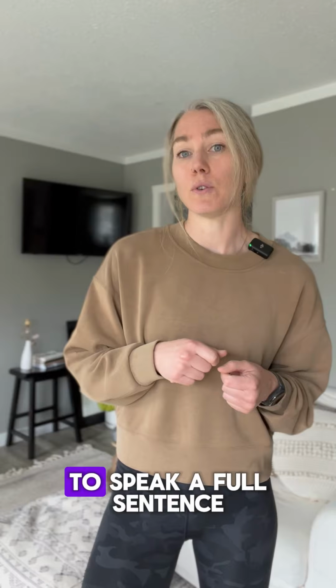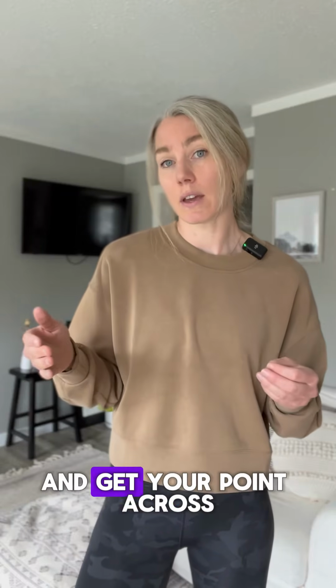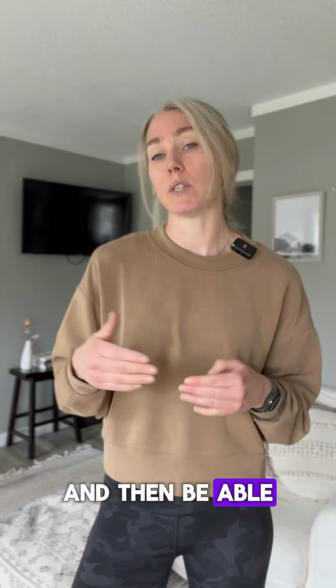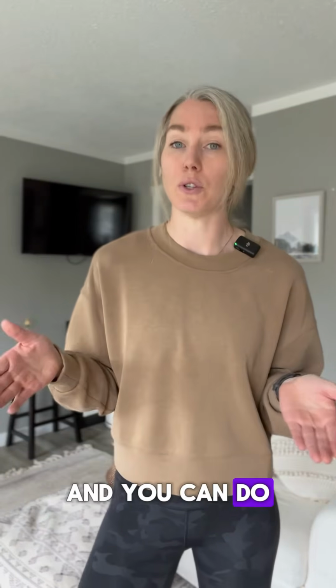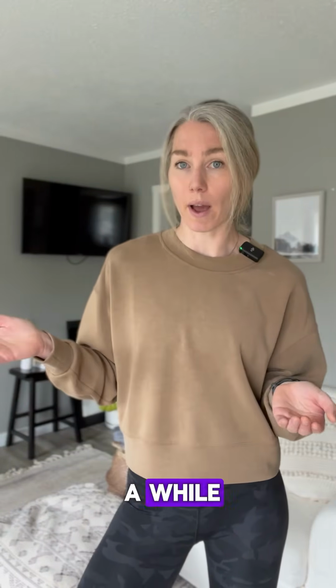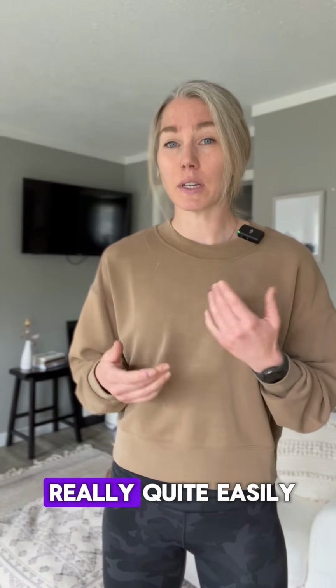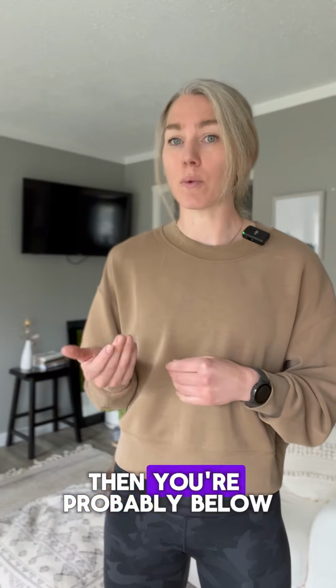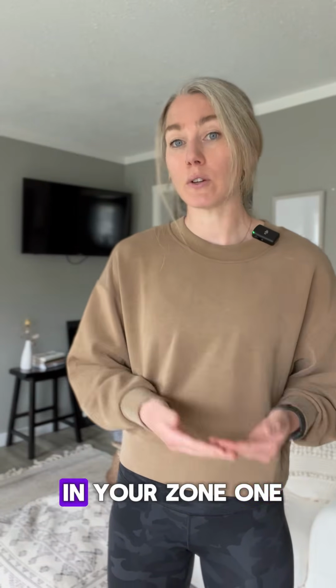For zone 2, you should be able to speak a full sentence and get your point across, and then pause to take a breath, and then be able to speak another full sentence, and you can do that comfortably for quite a while. If you can speak really quite easily and you don't have to stop to take breaths, then you're probably below in your zone 1.